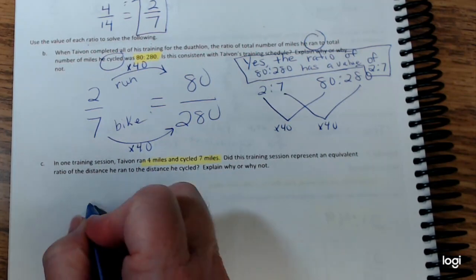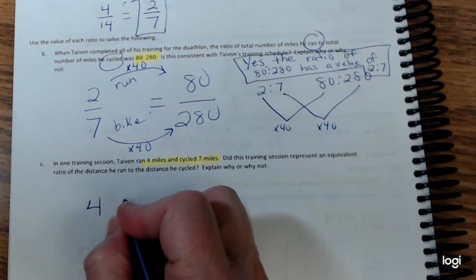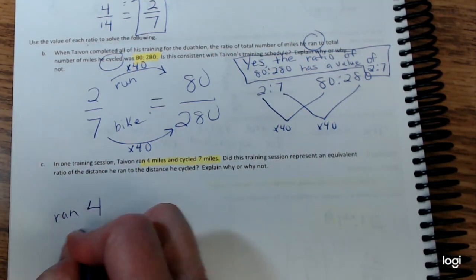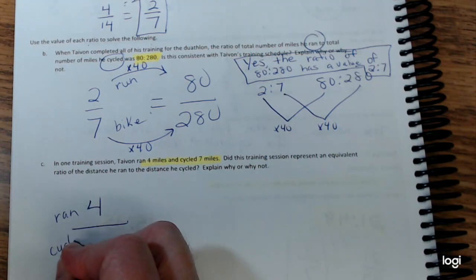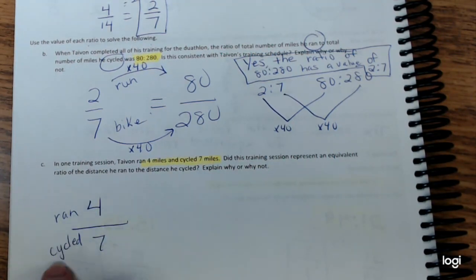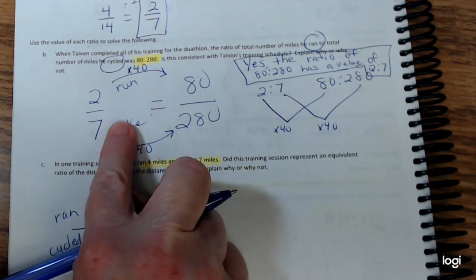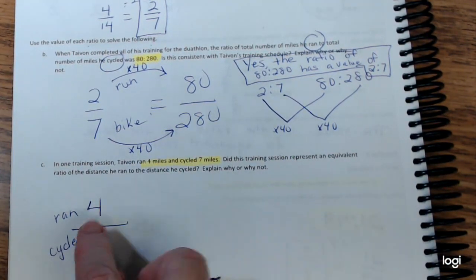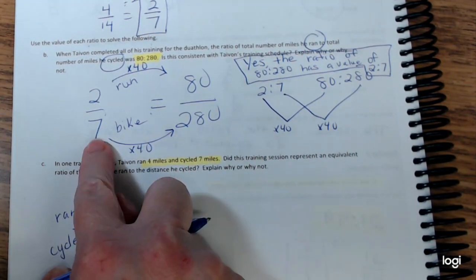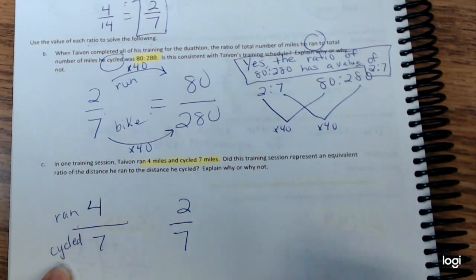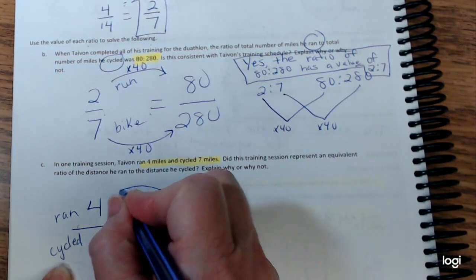So we have the 4 miles ran. Okay, put here ran 4 miles. And here we have cycled, which is the bicycle. And that would be 7. And we want to see if that's consistent with up here, our 2 to 7. So we're going to keep the 2 on the top because that goes with the running, and the 7 on the bottom. We need to find out what we can. Oh, it looks like we're going to have to go this way with our arrows.